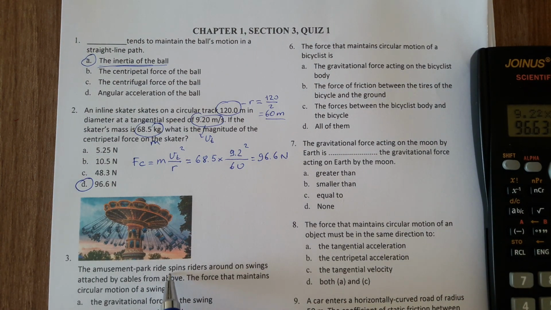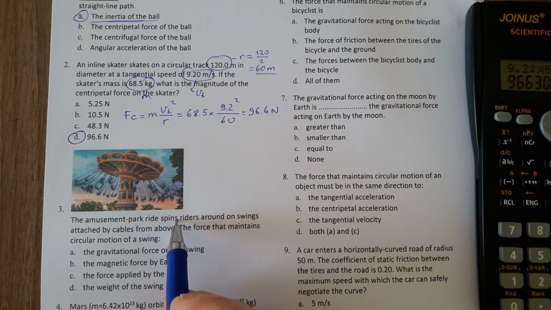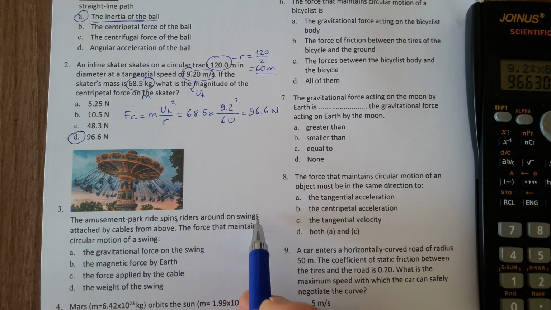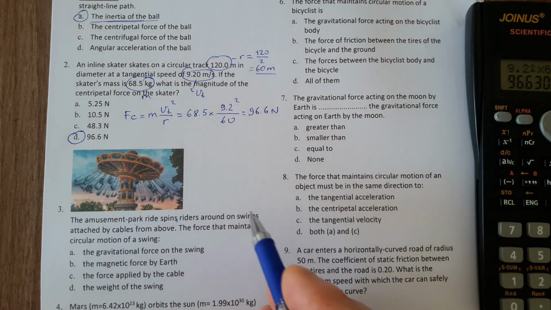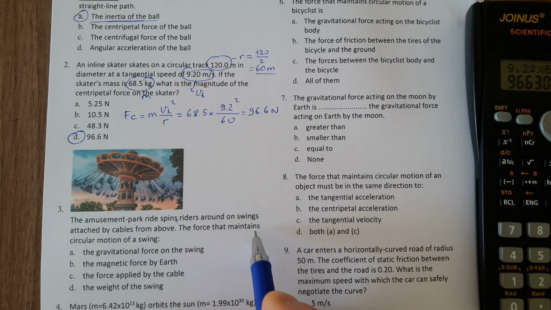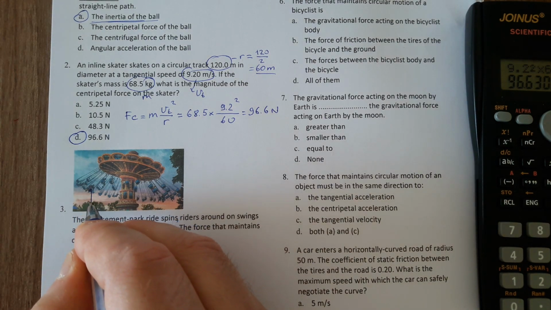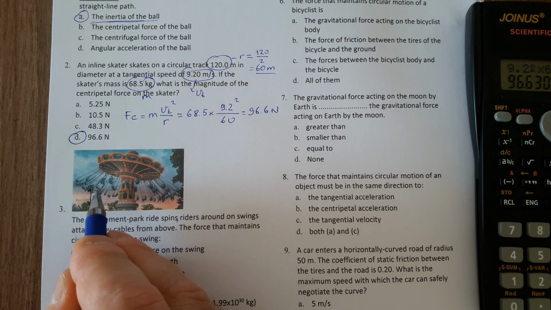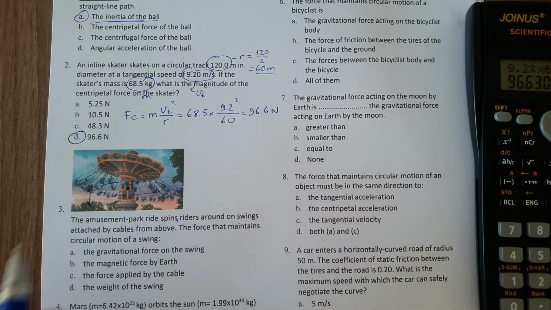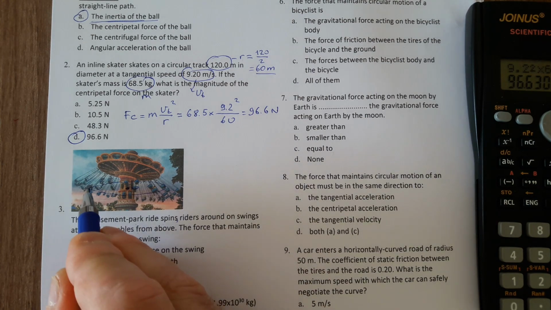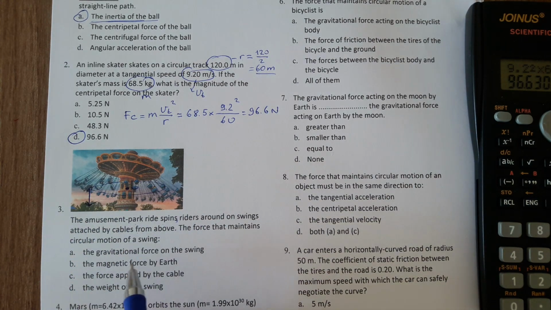The amusement park ride spins riders around on swings attached by cables from above. This is the figure. The force that maintains circular motion of the swing is what? Gravitational force on the swing. Gravitational force is always downward, but the swing is moving in a horizontal circle, so the force must point to the center of the circle. Gravitational force is not pointing to the center of the circle, so this is not the correct answer.